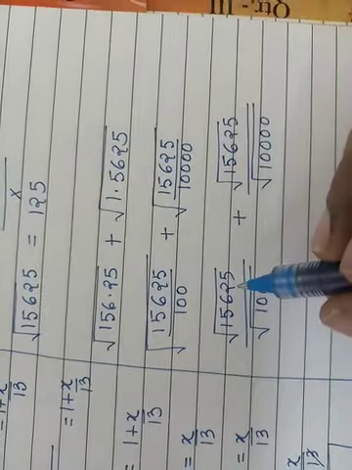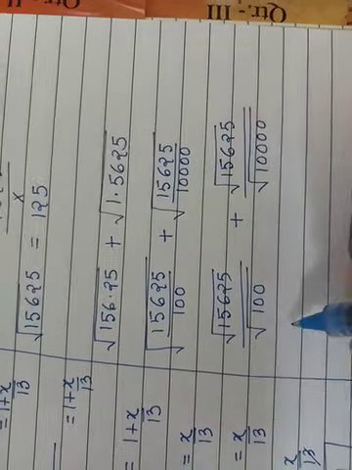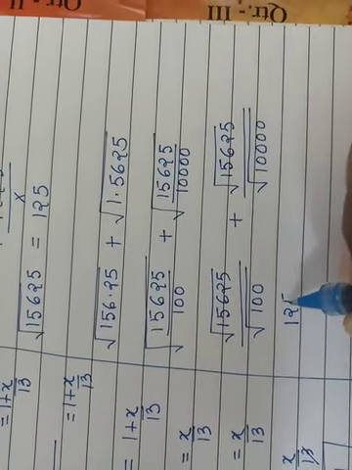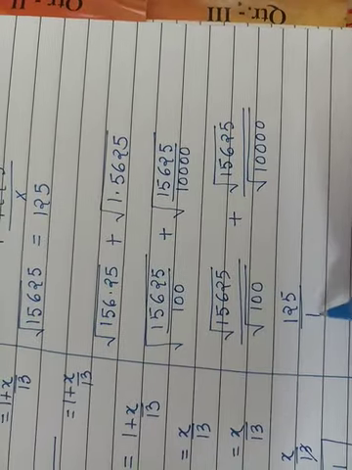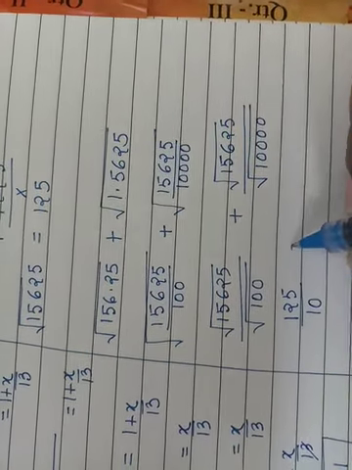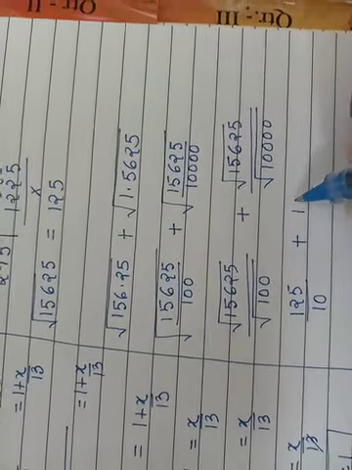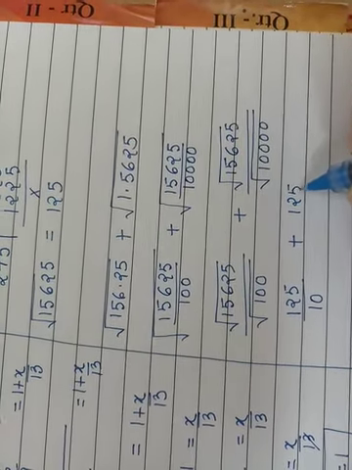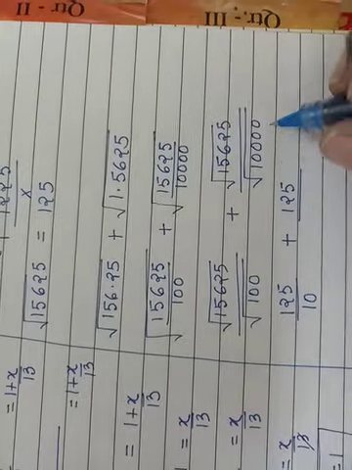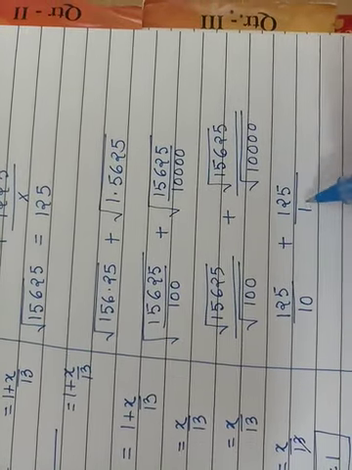Now square root of 15625 we calculated above, that is 125. We know very well square root of 100 is 10. 10 into 10 is 100. Again 15,625 square root is 125 and the square root of 10,000 is 100.